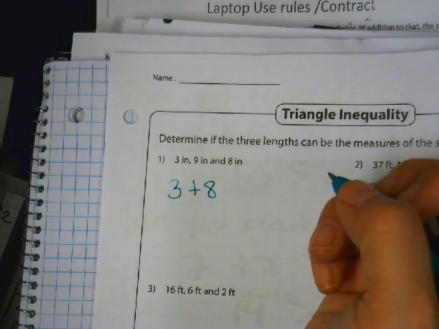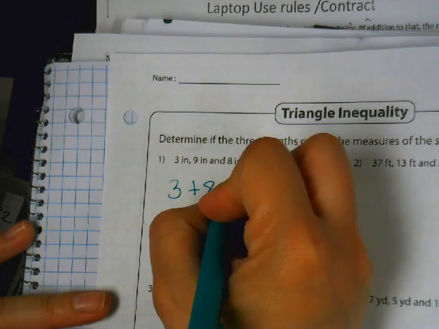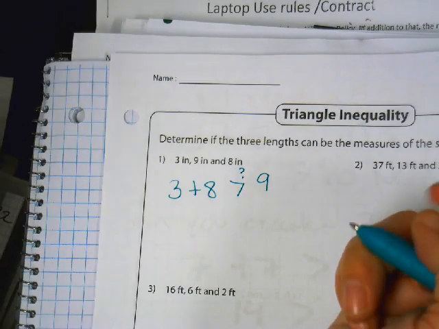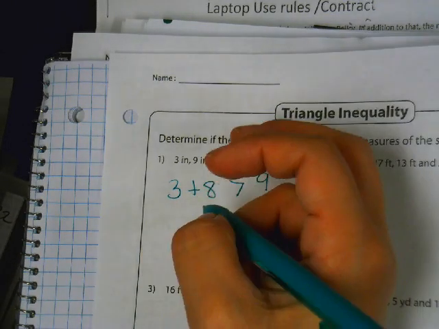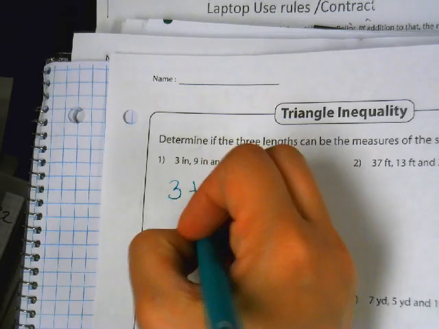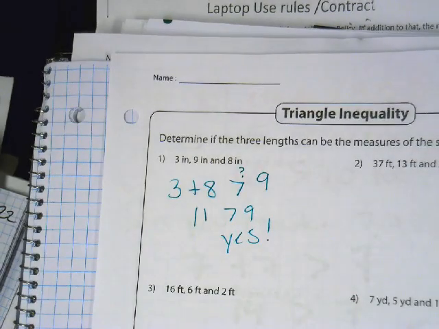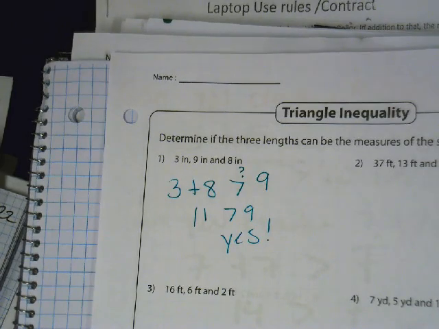Again, they're out of order. Is that greater than the longest side of 9? So 3 plus 8 is 11. Is 11 greater than 9? Yes. So that's what I'm looking for. Does it matter what order we add? No. Is the answer a yes or a no?